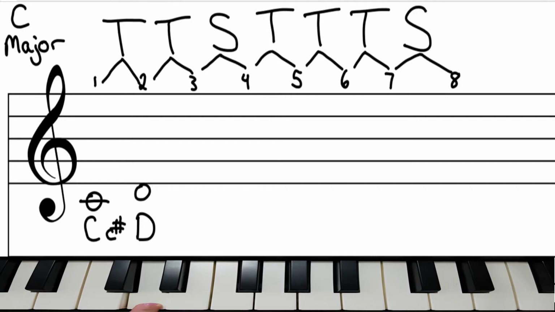Going from a D, moving up a semitone to our D sharp, and our second semitone of the tone, E. E is our third note of our C major scale.